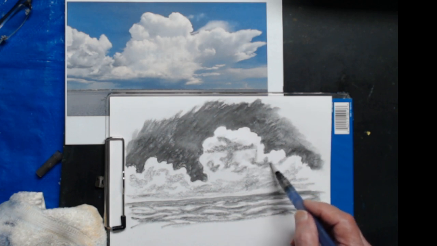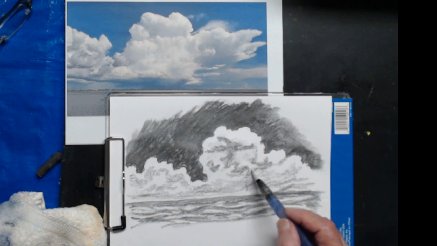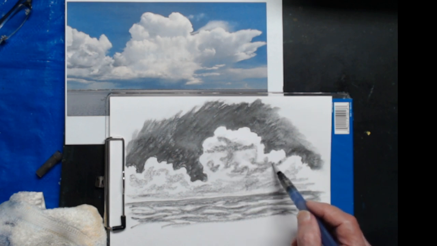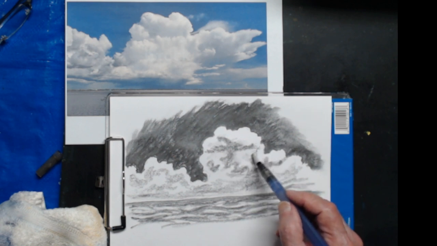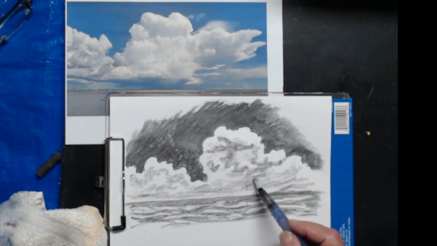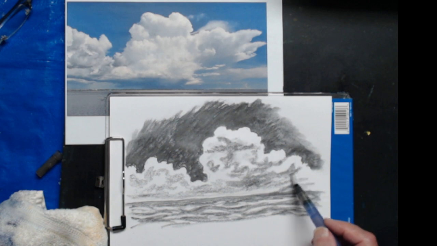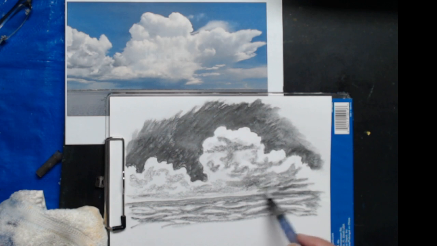So I'm just building up a shadow pattern here of sections of the cloud. As I said, as you get to the bottom of the cloud, it gets a little bit darker because it's in shadow. The bottom of the cloud, always a lot more. It's less light down in the bottom, so it's going to have a darker section down at the bottom of the cloud.